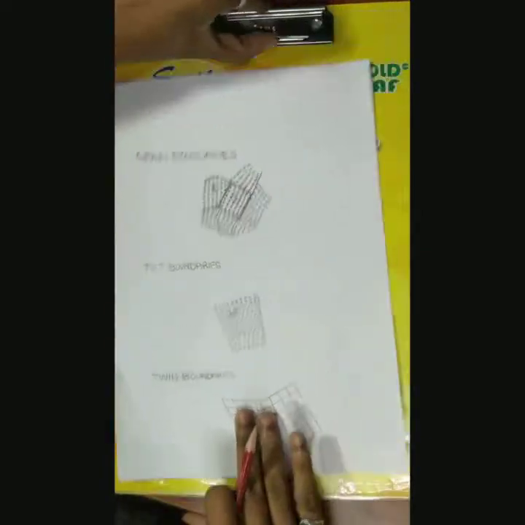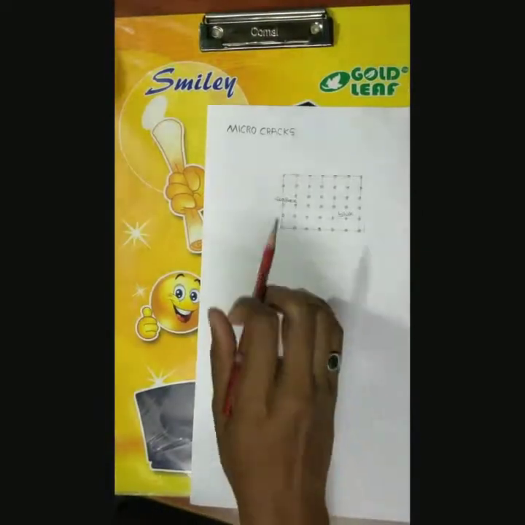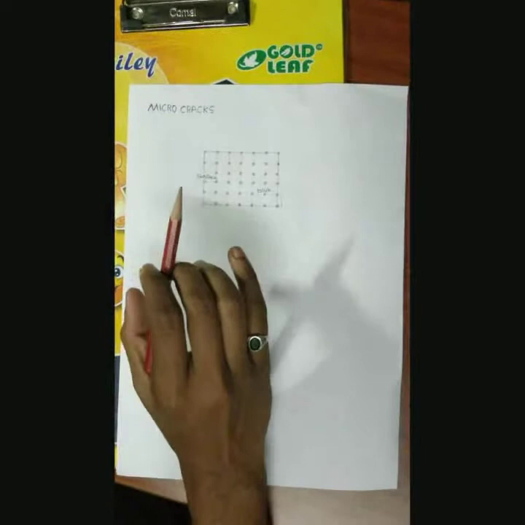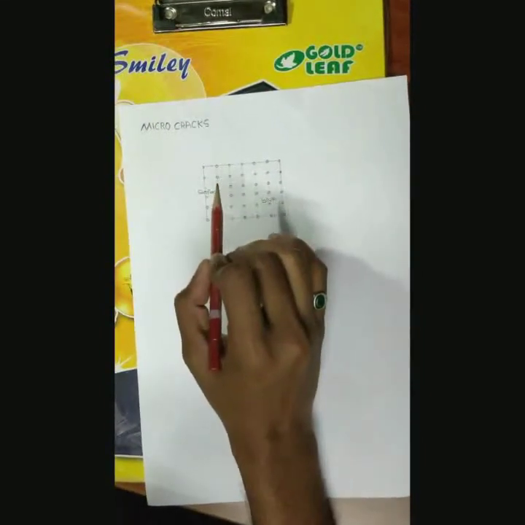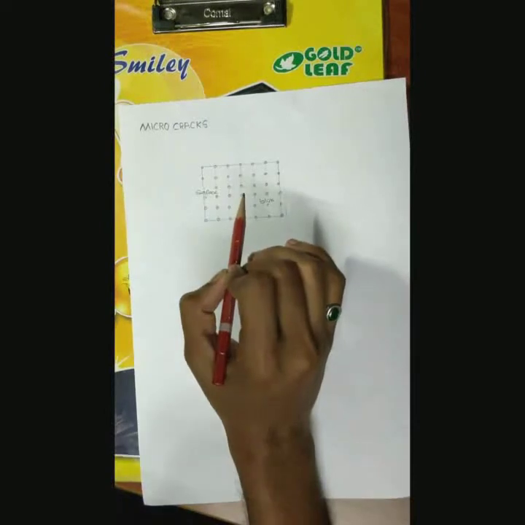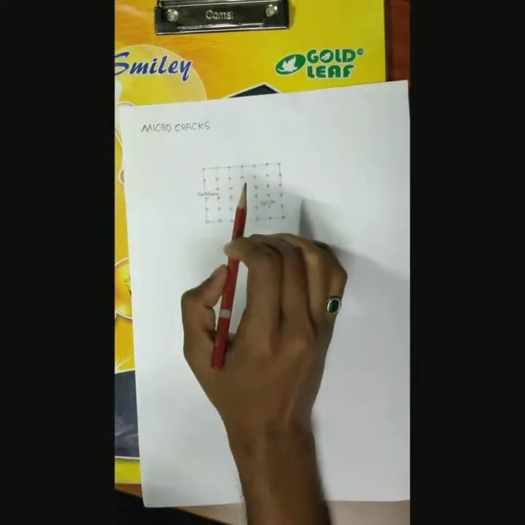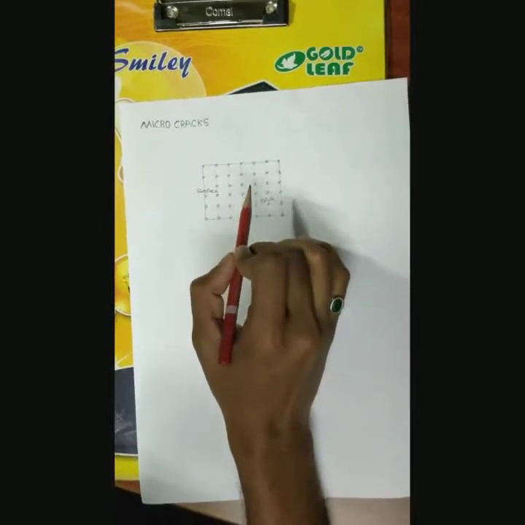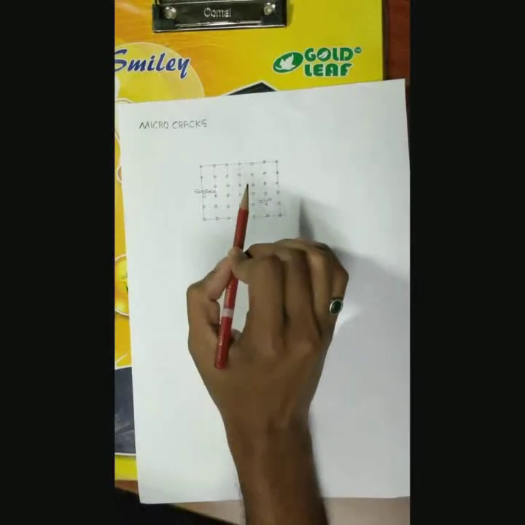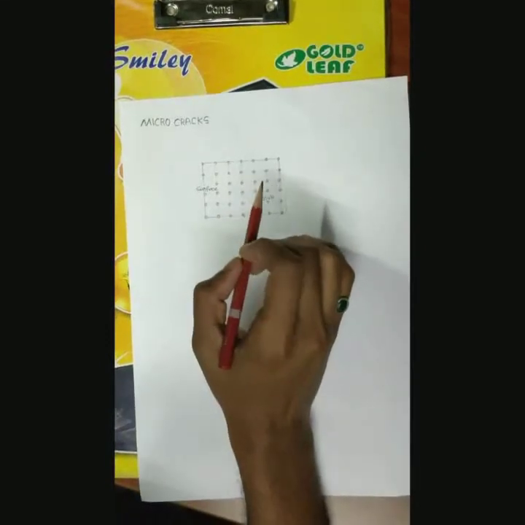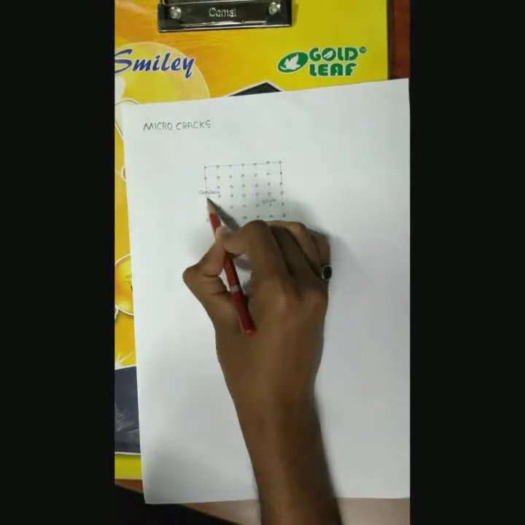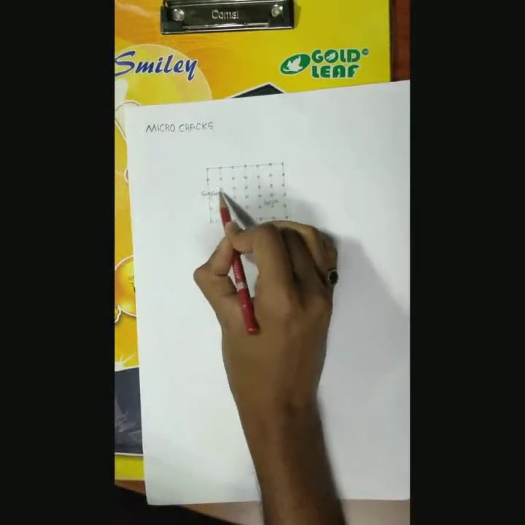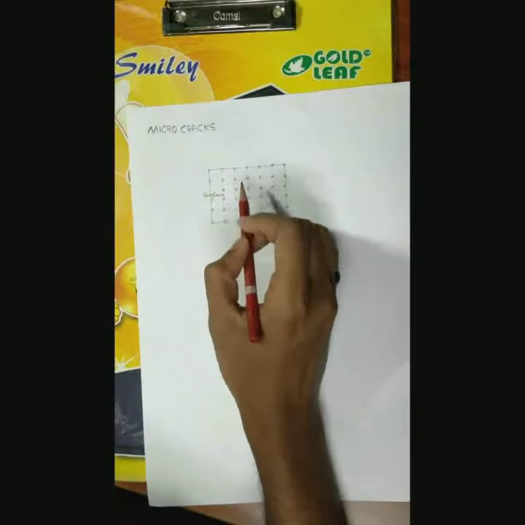Coming to the fourth type, microcracks. Microcracks occur when internal broken bonds create new surfaces. They are about 10 micrometers in size, and there is a tendency to form on the surface of a solid rather than in the bulk. These two bonds are broken. The size of the bonds are 10 micrometers.